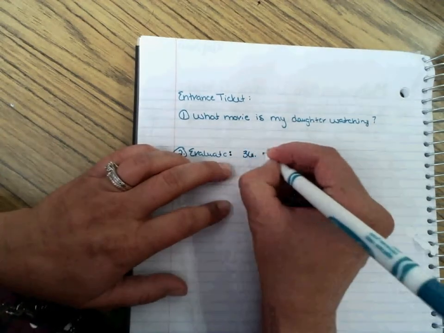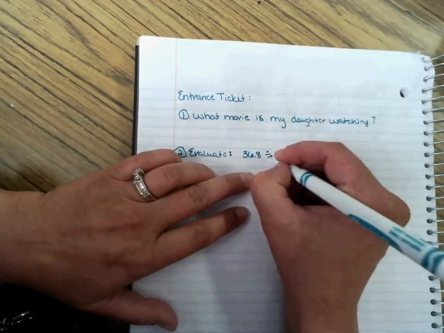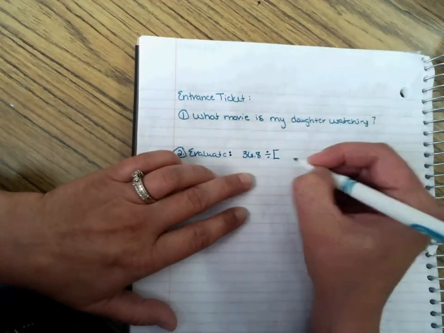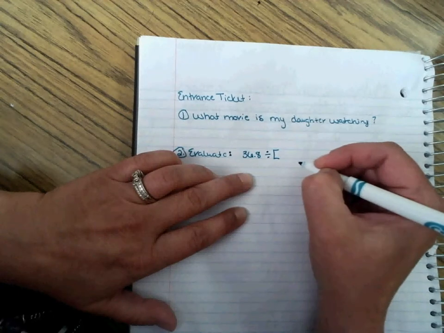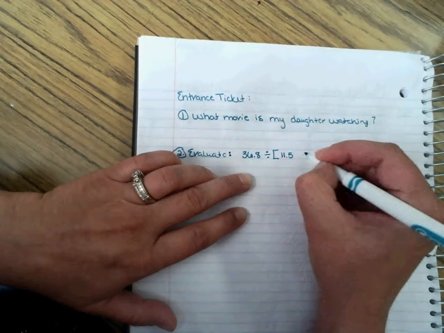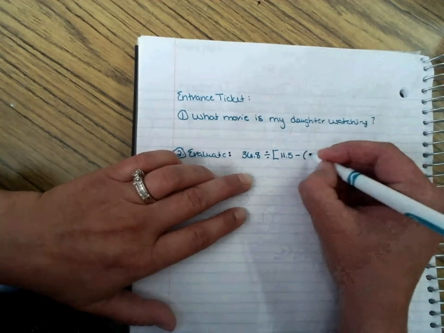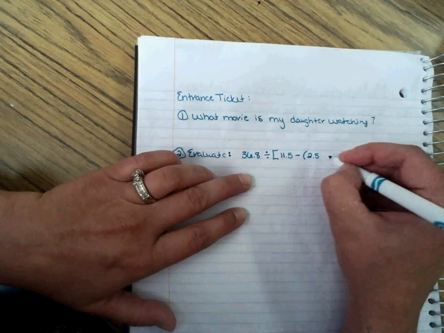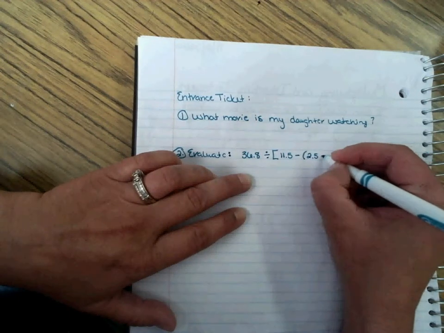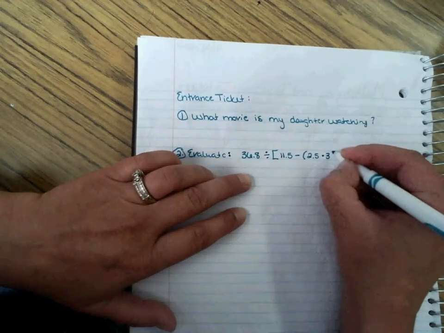Ooh, here's a good one. $36 8/10 divided by 11 5/10 minus 2 5/10.